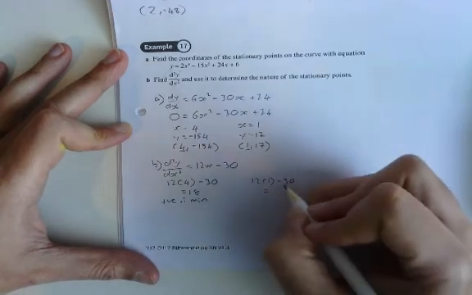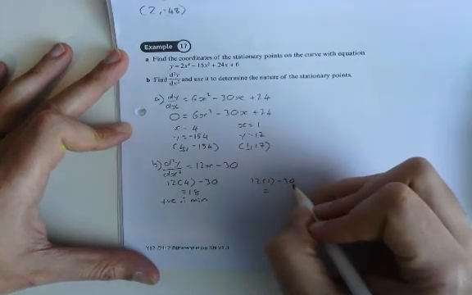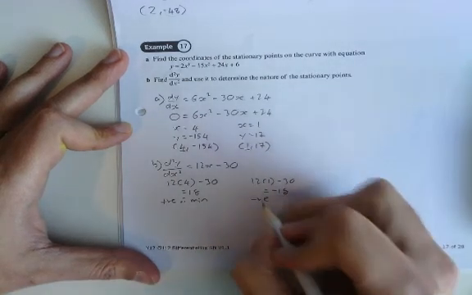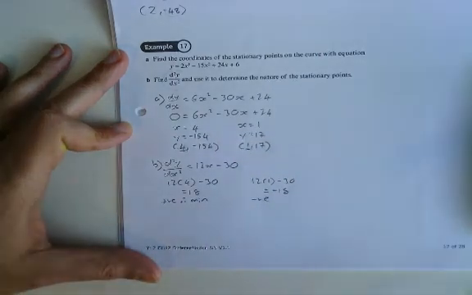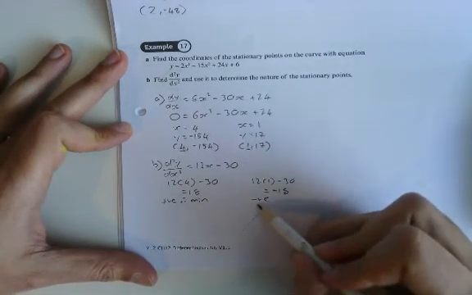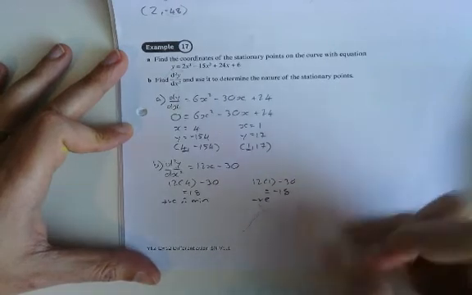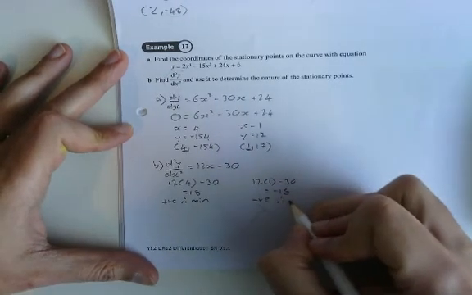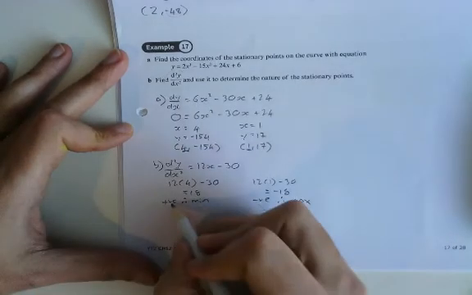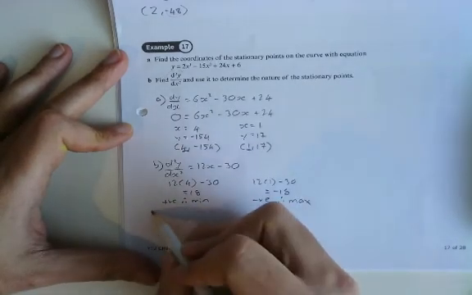And let's do the same thing for this one. We're going to get 12 times 1 minus 30, which is going to give me minus 18. Which is negative, which means that it must have gone from being positive to being negative. So it must have gone from being positive that way to being negative that way, which means that that one must have been a maximum point.